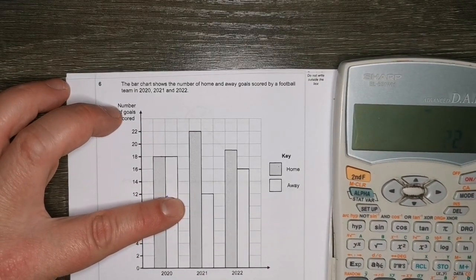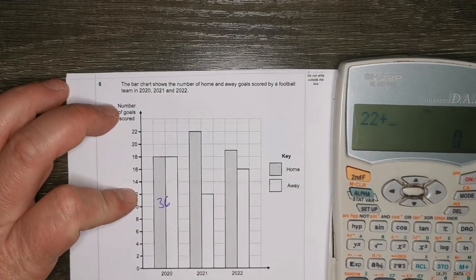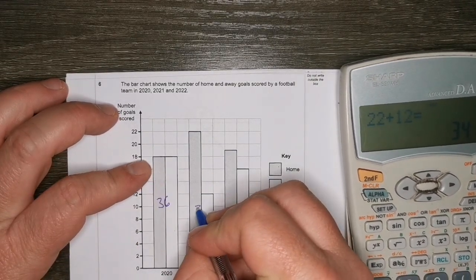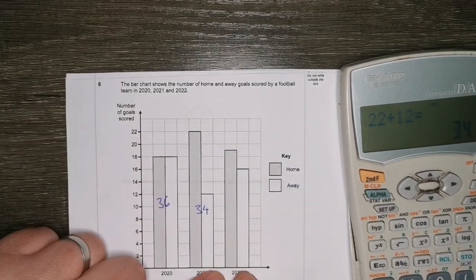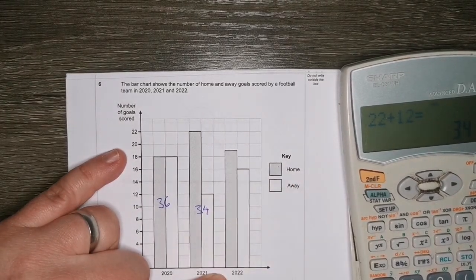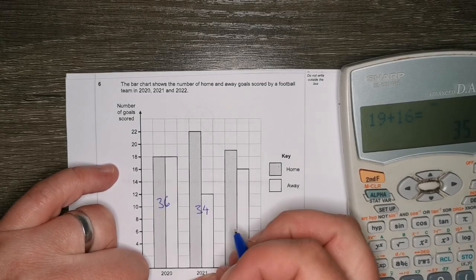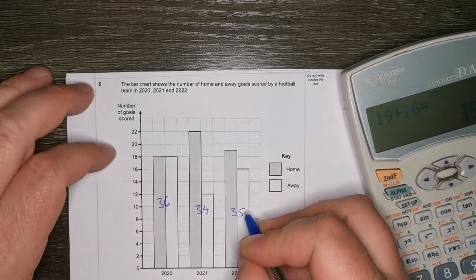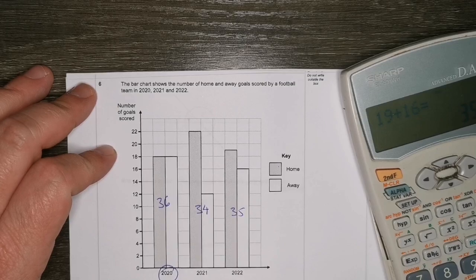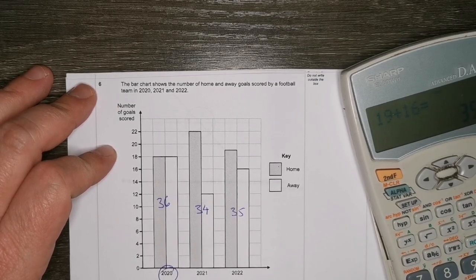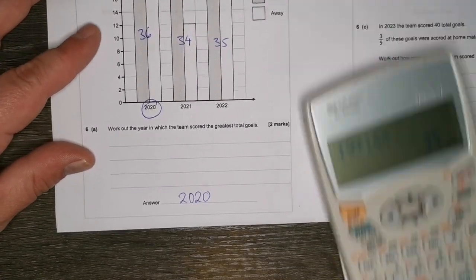This year it's going to be 22 plus 12, which will be 34. And this year is going to be 19 plus 16, which would be 35. So we can be sure that it's 2020 where they had the highest total goals.